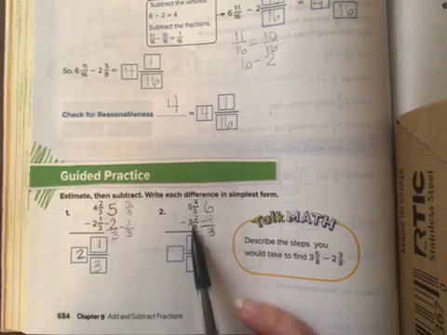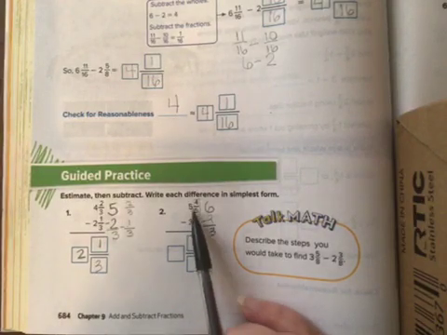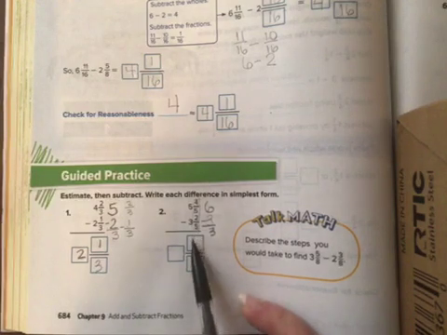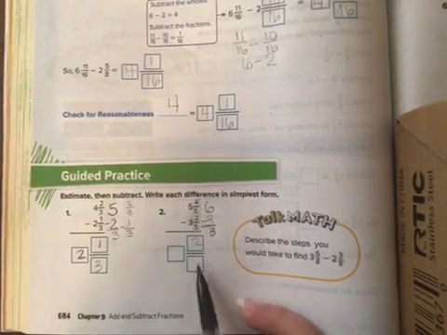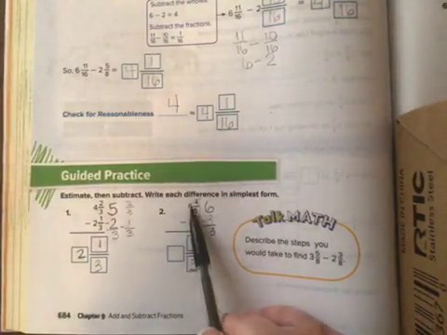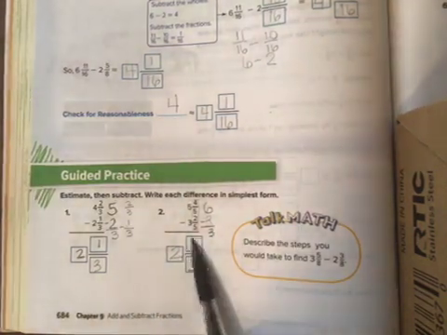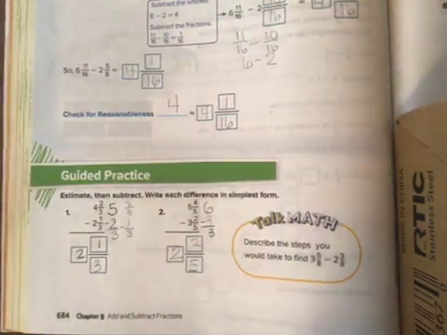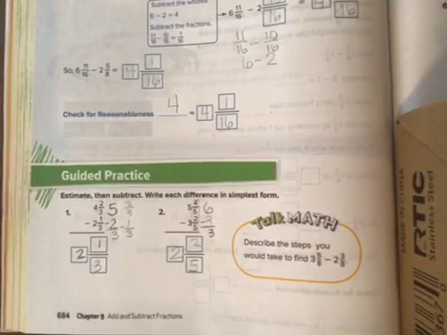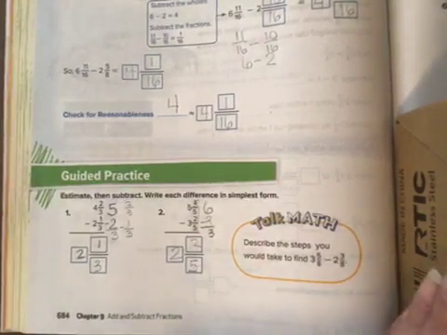Right here, we can subtract these exactly as they are because they are like fractions. 4 minus 2 is 2. Keep the denominator a 5. And over here, we can subtract 5 minus 3 is 2. 2 2/5, very close to our estimate of 3. We can feel good about that answer. Double check that, boys and girls.